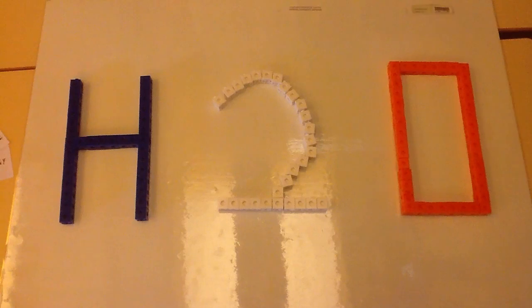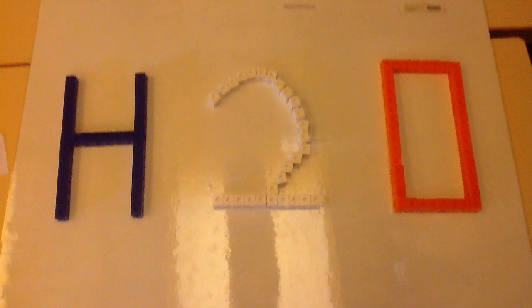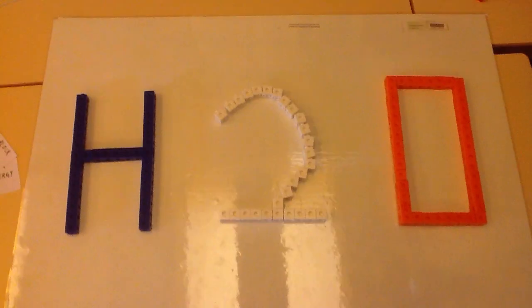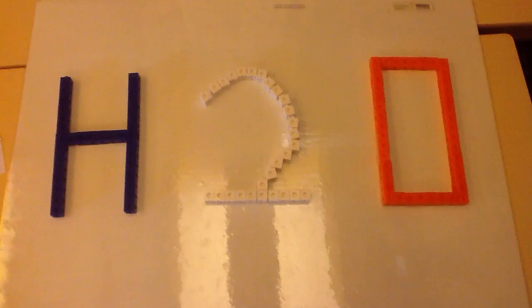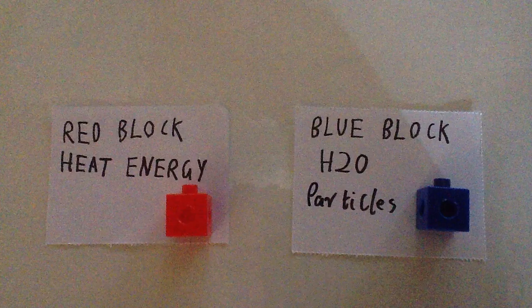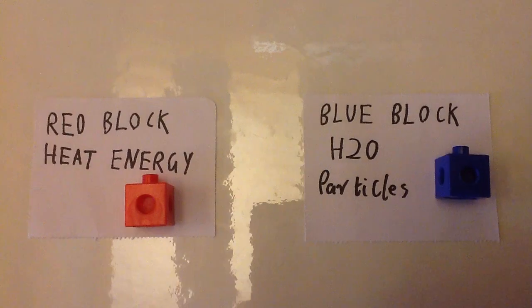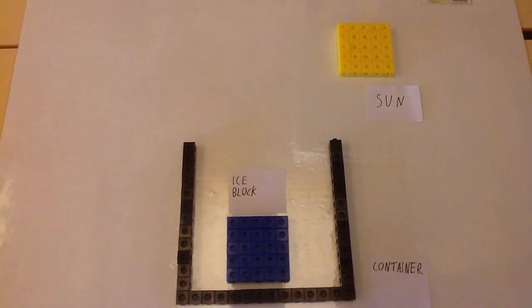For our animation today, we're going to investigate H2O and the physical changes it can go through. A physical change is when a substance changes due to heating or cooling. H2O is a pure substance. It can exist as a solid, a liquid, or a gas. Today we are going to discuss and demonstrate how H2O changes from a solid to a liquid to a gas.